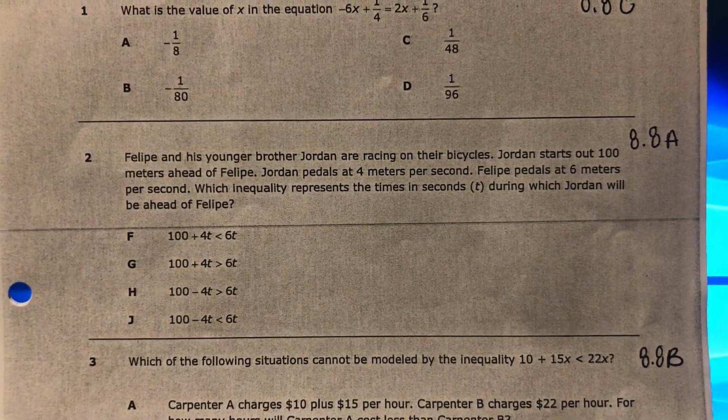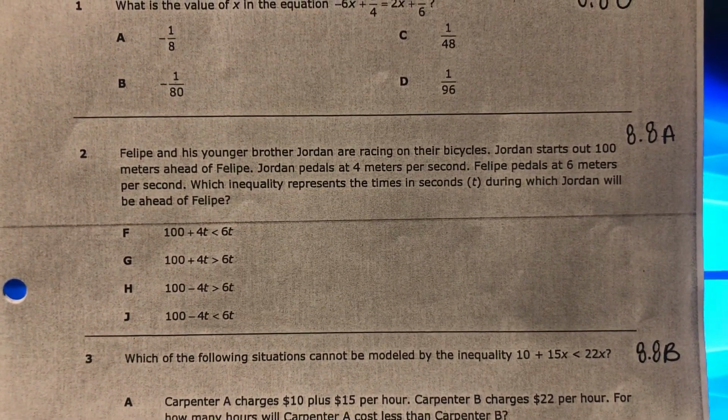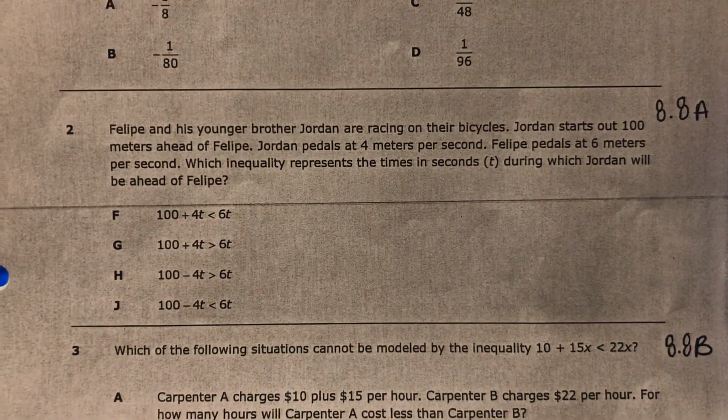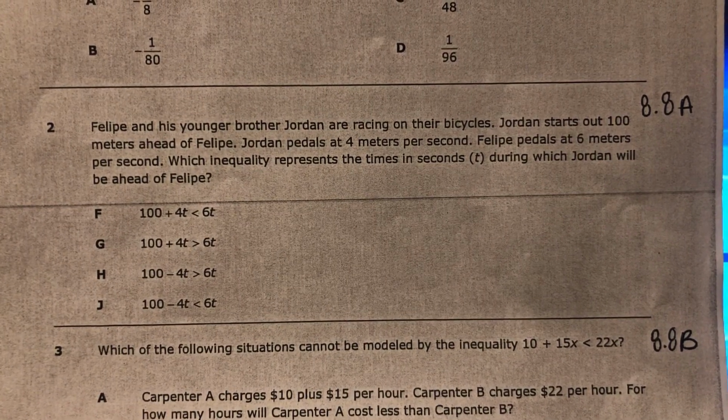F, 100 plus 4t is less than 6t. G, 100 plus 4t is greater than 6t. H, 100 minus 4t is greater than 6t. J, 100 minus 4t is less than 6t.